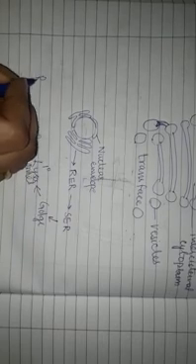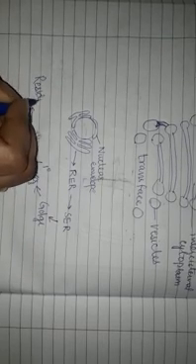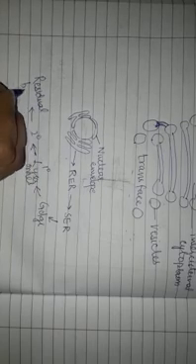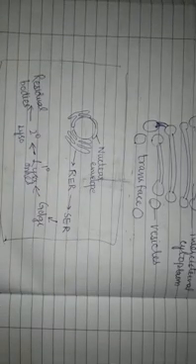Now the lysosomes form primary lysosomes, secondary lysosomes and tertiary lysosomes, and ultimately they form the residual bodies. And these residual bodies go to the cell membrane, and they help in excretion of excess of materials or excess of water present inside the cell.